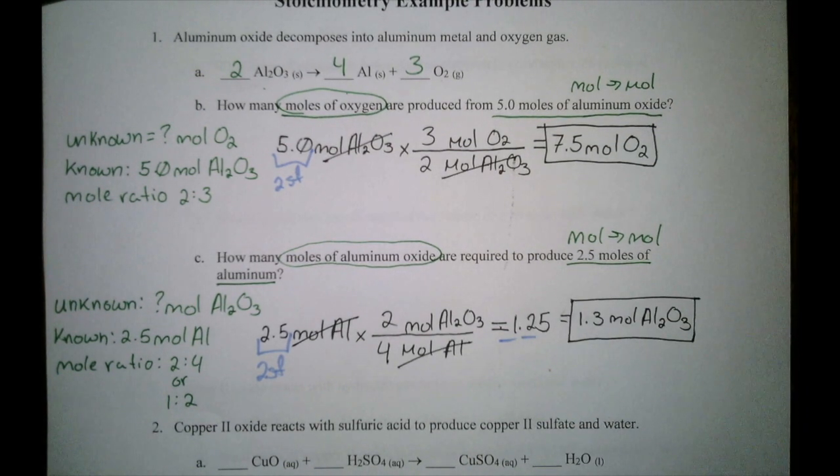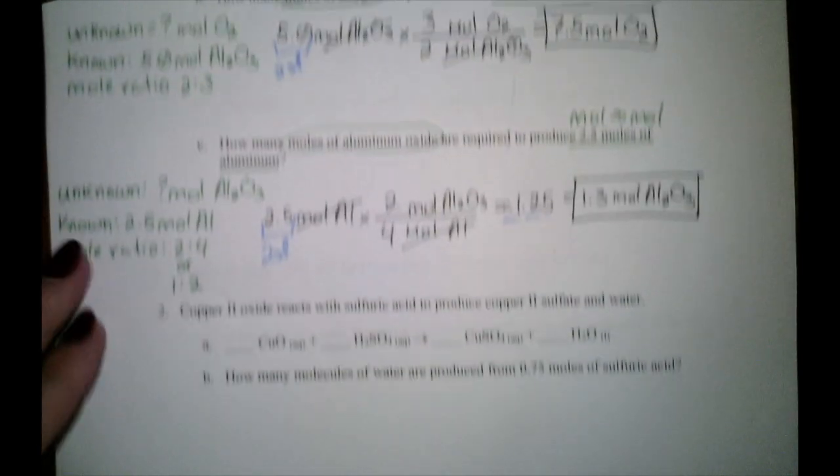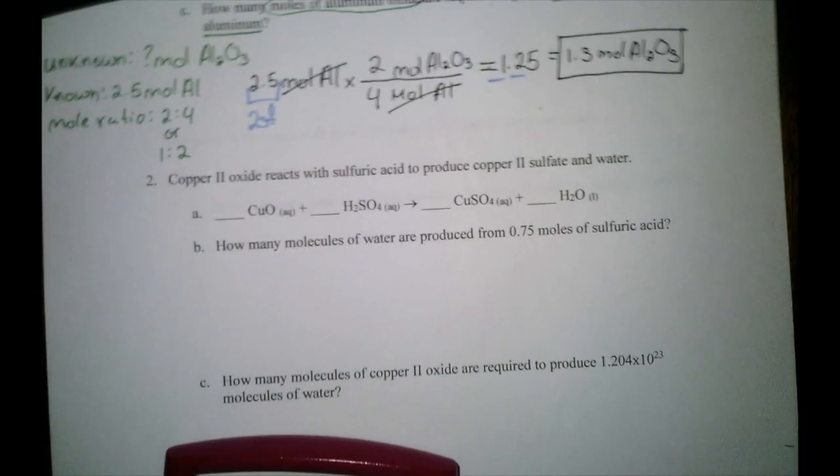So those are some examples of how to do some basic moles of one substance to moles of another problems. Let's look at our next example.